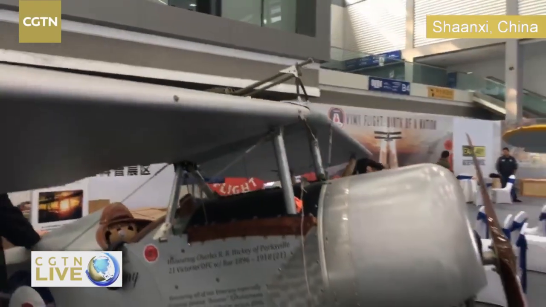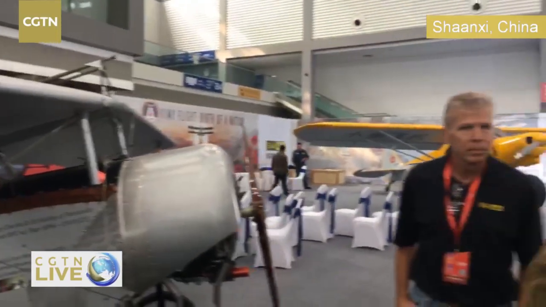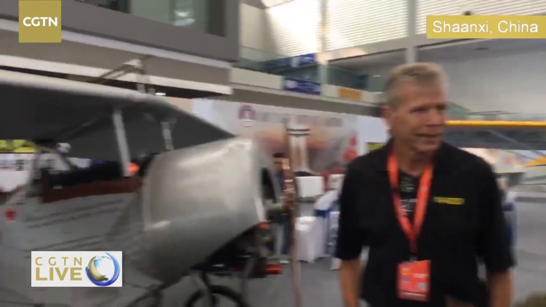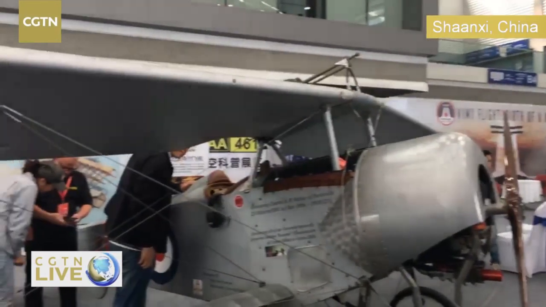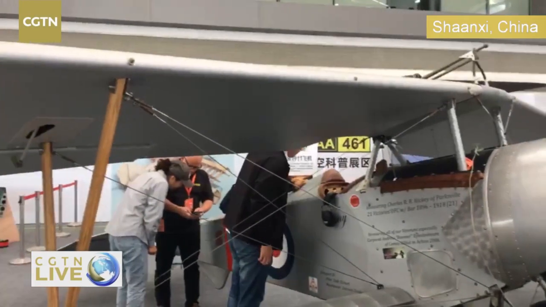But of course, that's a very early age. It's about 100 years old technology, the airplanes. Have you ever tried to drive this kind of plane? Yes, this is flyable. It's airworthy, and it is a flyable airplane.